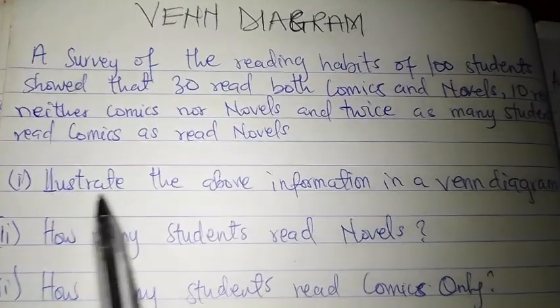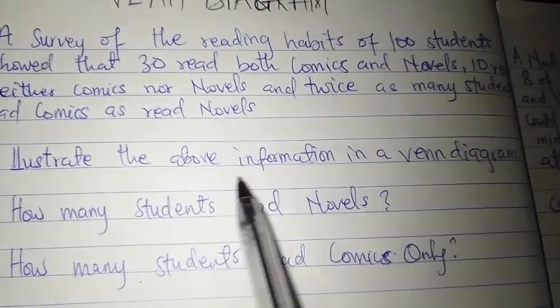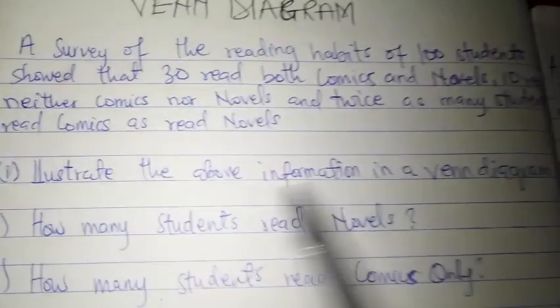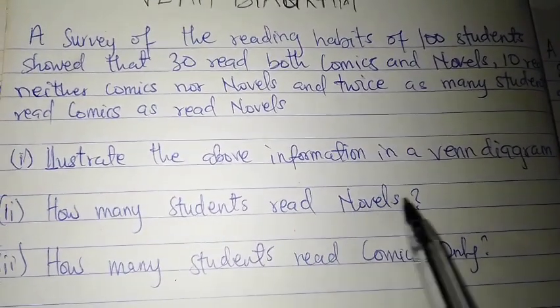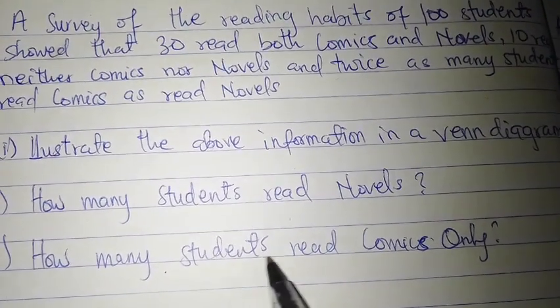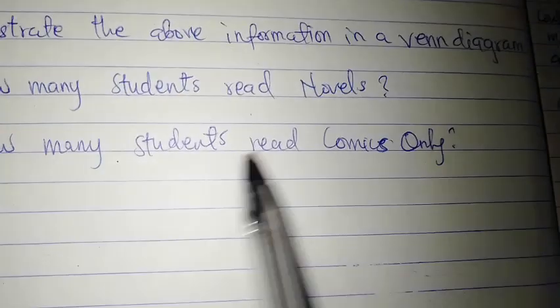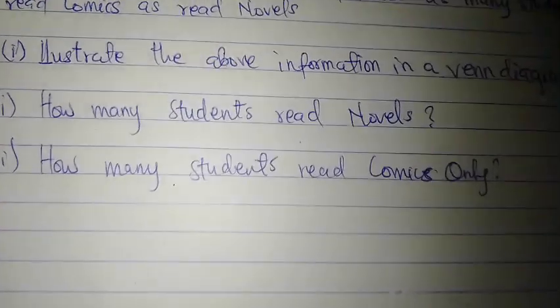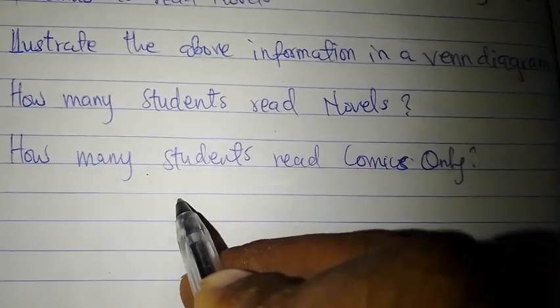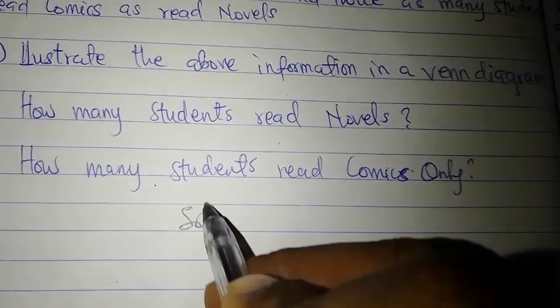Illustrate the above given information in a Venn diagram. How many students read novels? How many students read only comics? So let's go by putting down the solution.